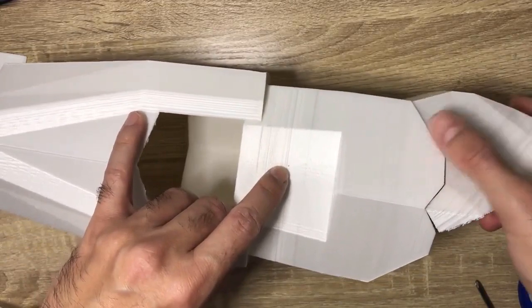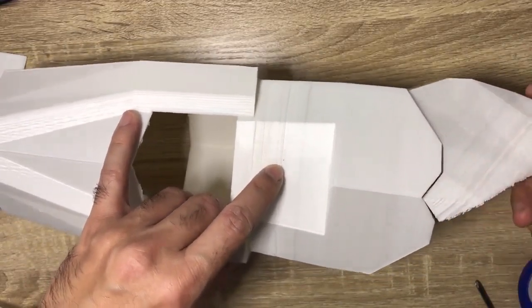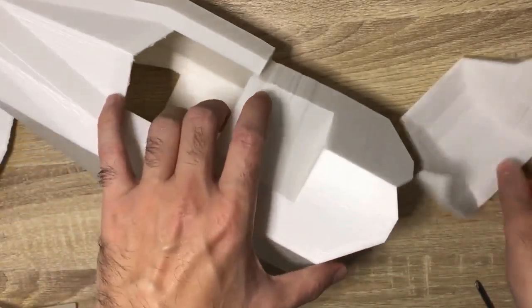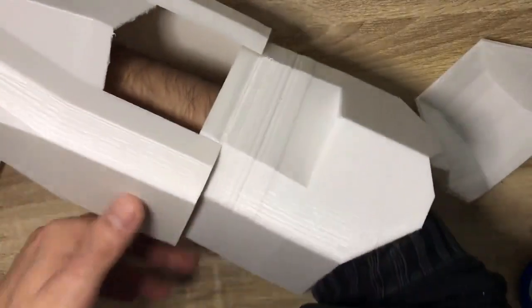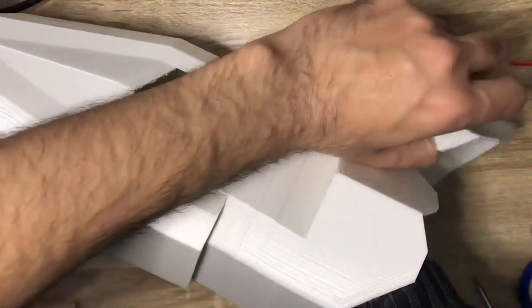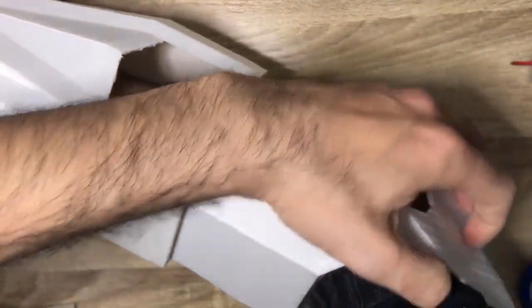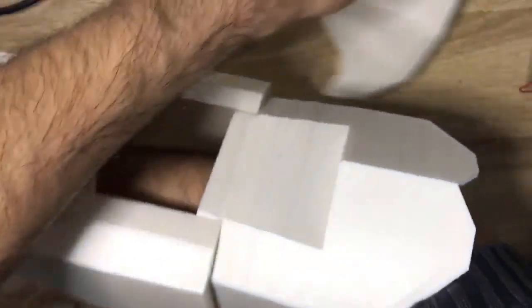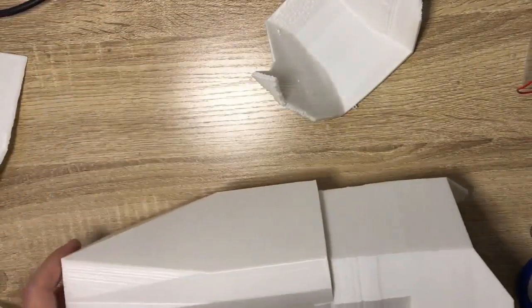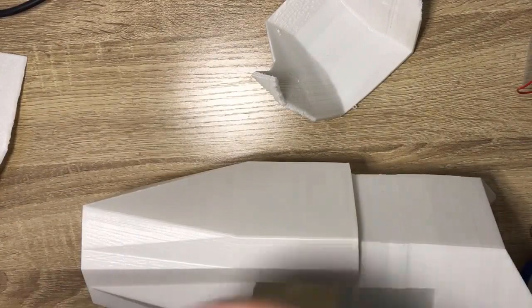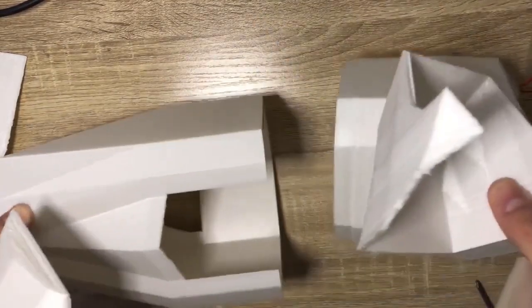So your elbow is going to be right here. If you put your hand inside, so this is going on your elbow, so you can rotate your hand. You can move your hand everywhere. And okay, so these are 3 parts.